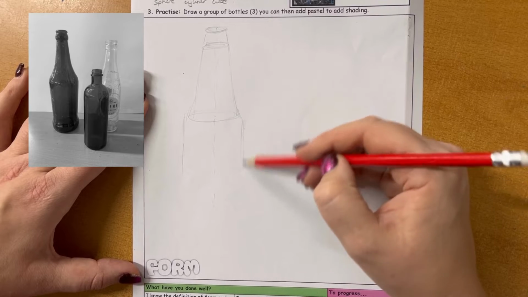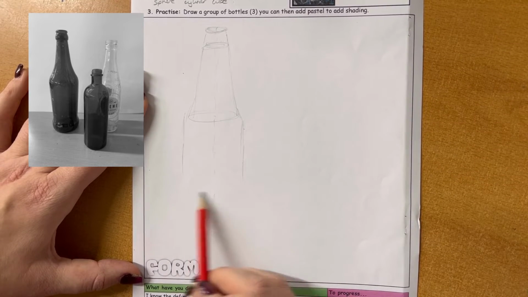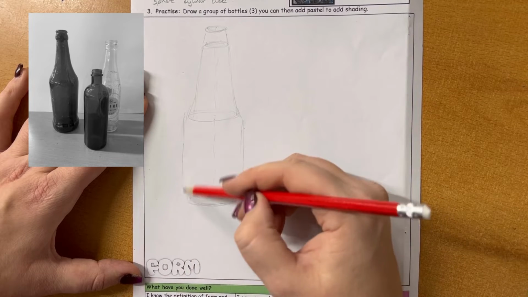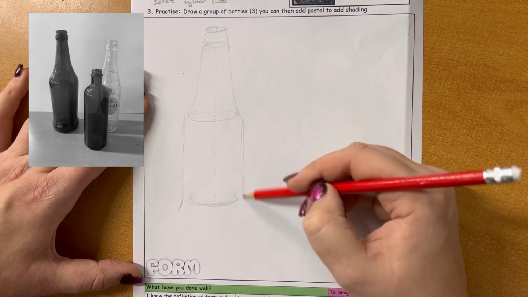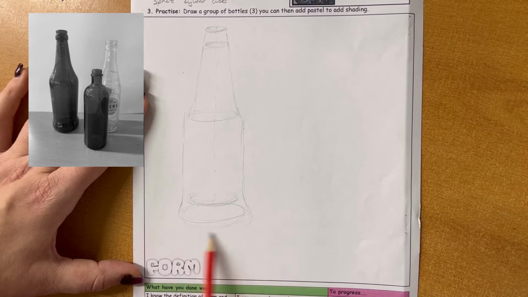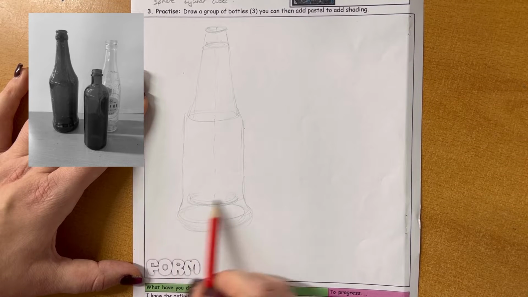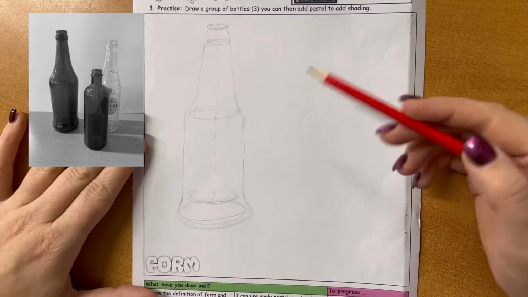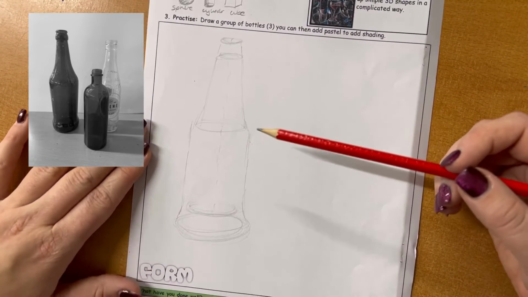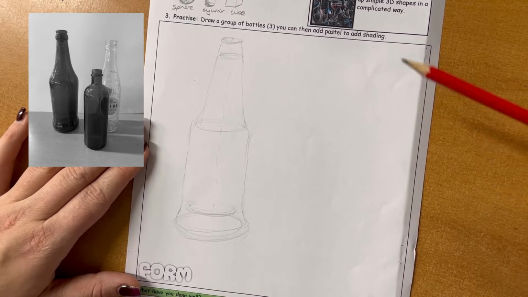So for this bottle, I'm stacking several ellipses on top of each other, to give this bottle a nice 3D form. So at the moment, I'm just going to leave it in this fairly rough format, and then I'm going to move on to the second bottle.